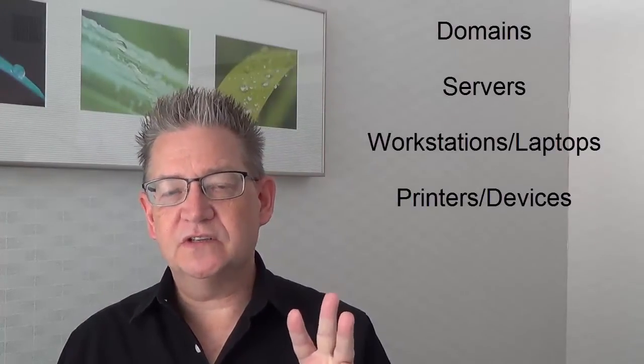Today we're talking about naming conventions for your computers, well, for your clients' computers anyway. And I have one big rule, one recommendation, and then a bunch of little tiny recommendations. There are basically four kinds of names you have to come up with: domains, servers, workstations, which includes laptops, and then printers and any other device that might be on your network.